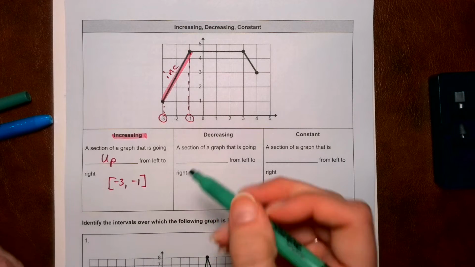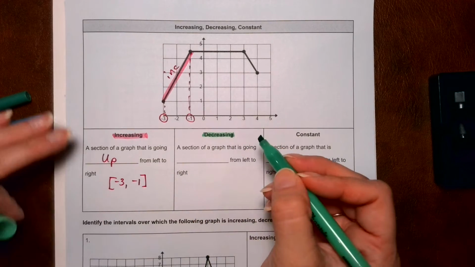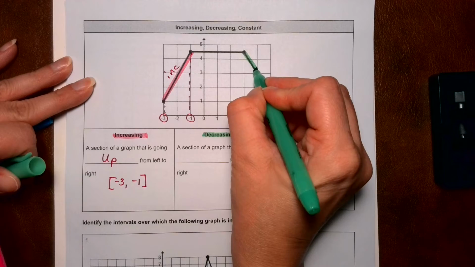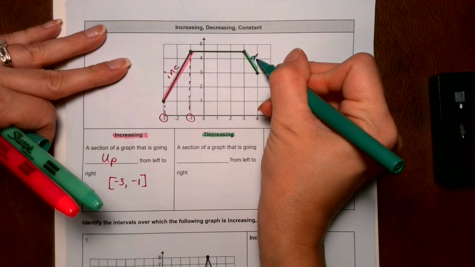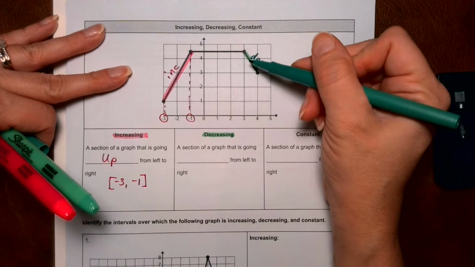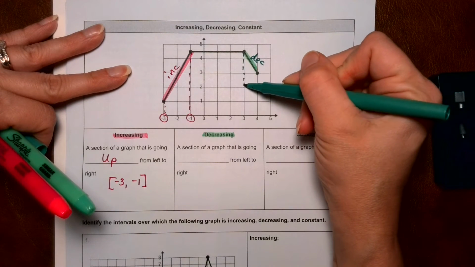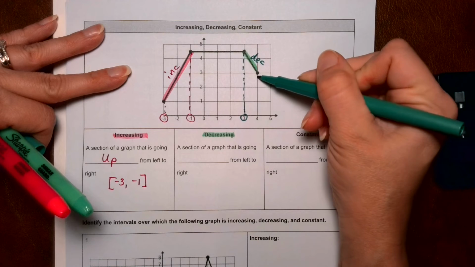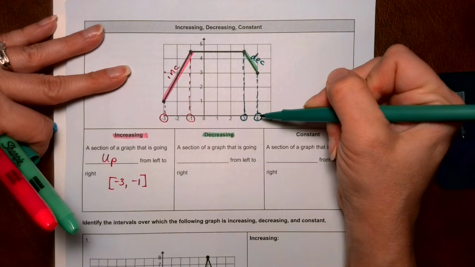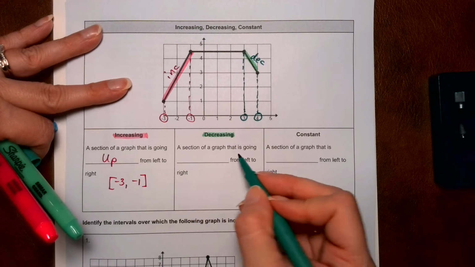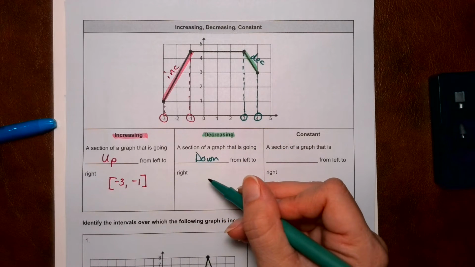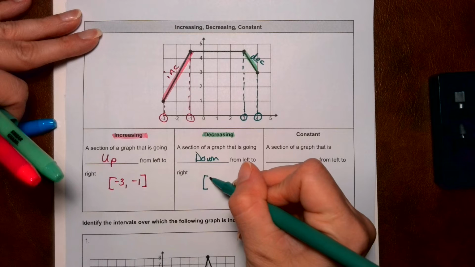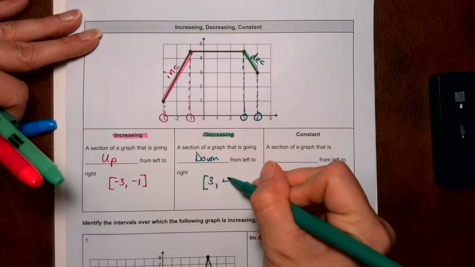Where is the graph decreasing? Where is it going downhill? Right here, downhill. That's the little section where it's going down. So let's label that decreasing. And when does that happen? It happens from +3 to +4. A section of graph that is going down from left to right. And that happens from brackets 3 to 4.